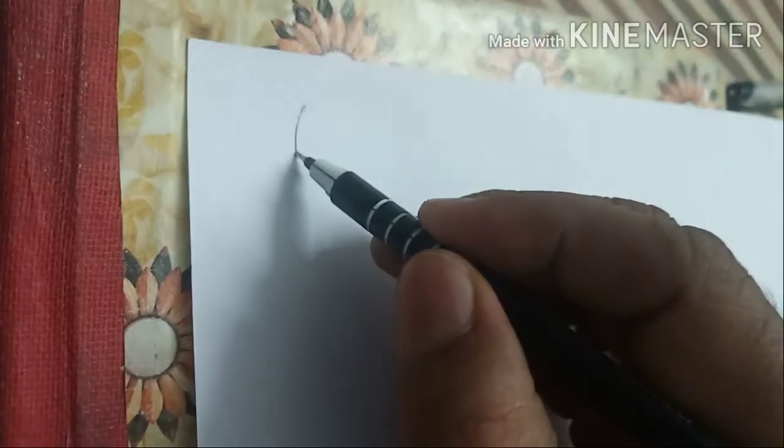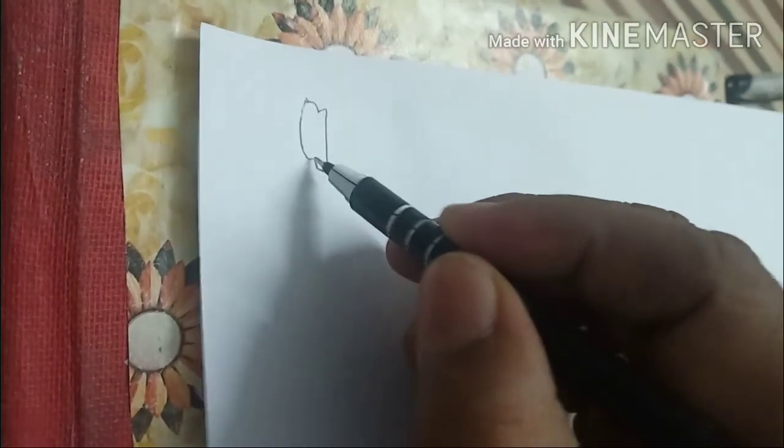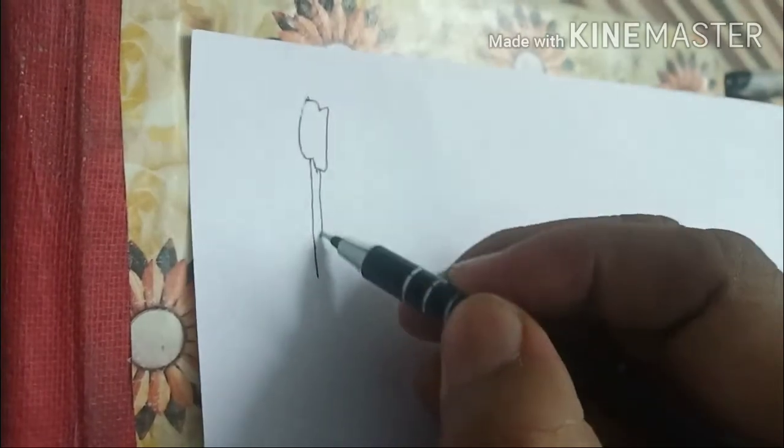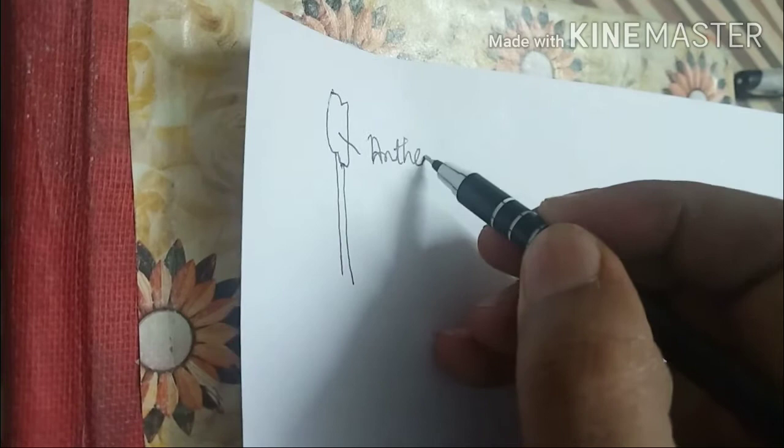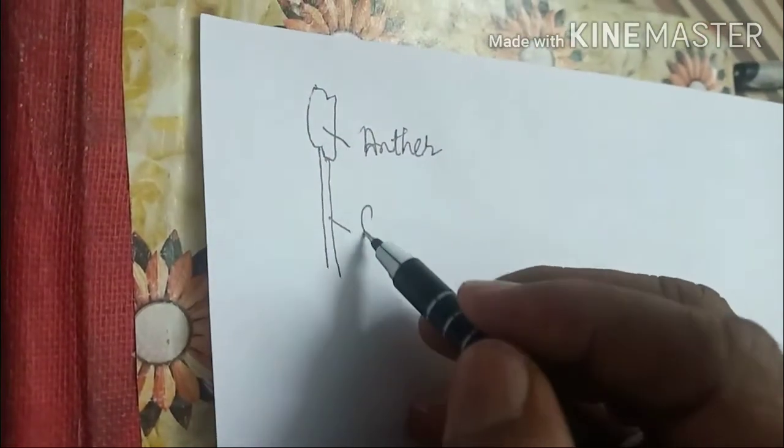Let us study the development of the pollen sac. Pollen sacs are present in the anther. This is the anther, and this one is the filament.